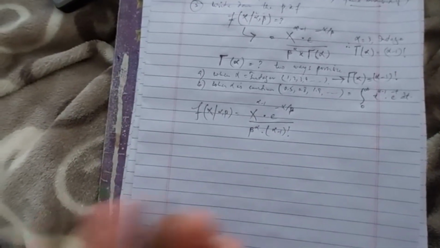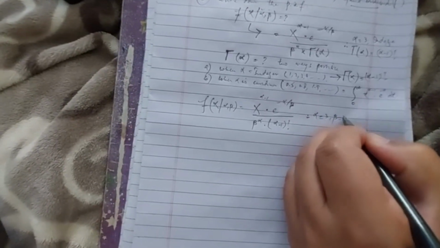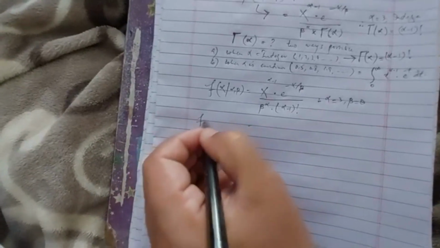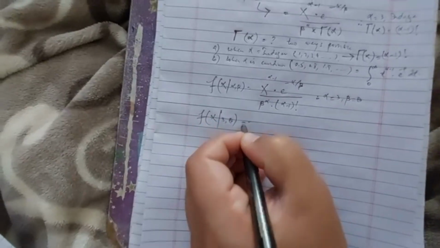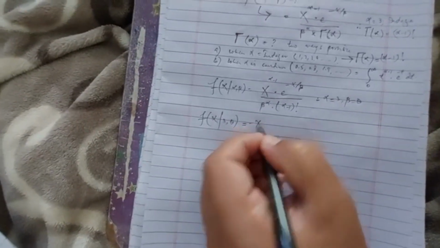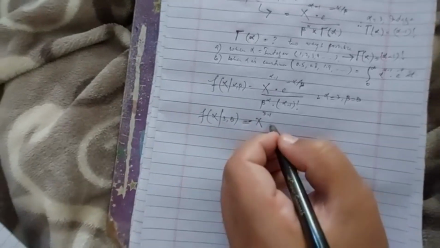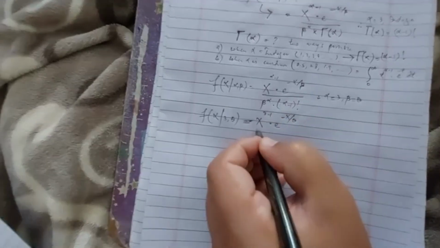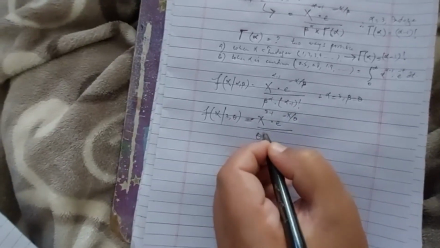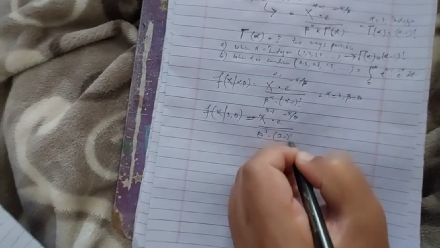Now we have the value of alpha equal to 3 and beta equal to theta. Putting these values, what we get is f of x with alpha equal to 3 and beta equal to theta, which is x raised to the power 3 minus 1, e raised to power minus x by theta, divided by theta raised to the power 3 and (3 minus 1) factorial.